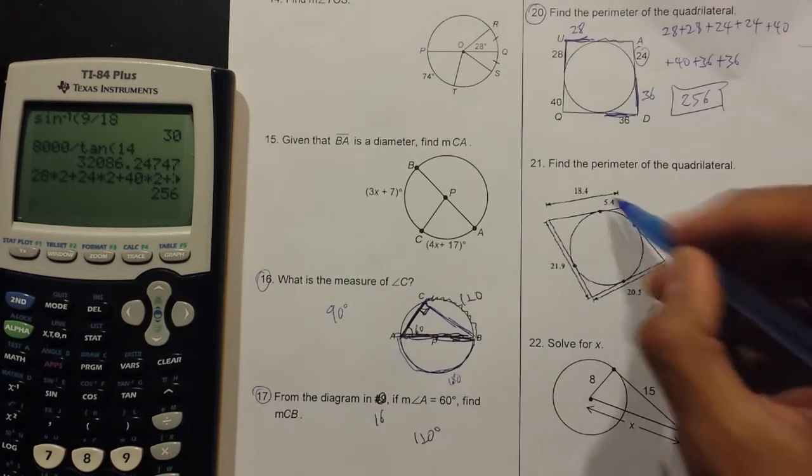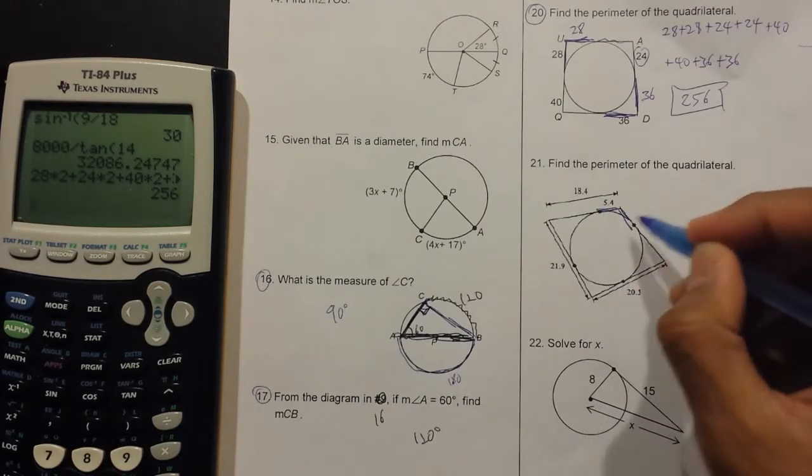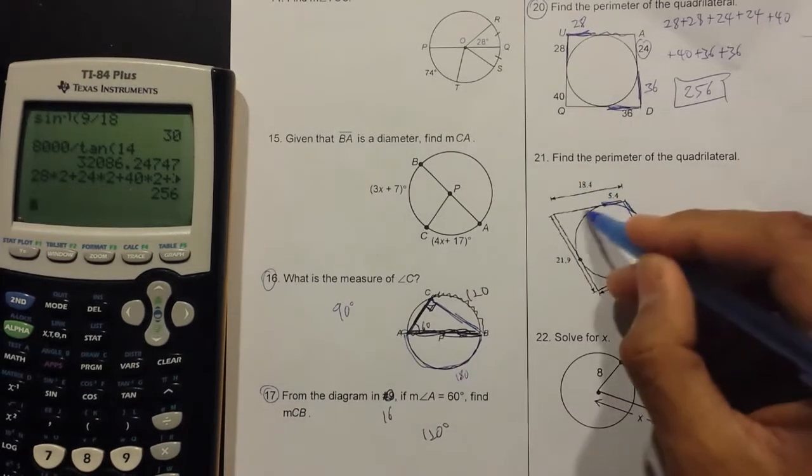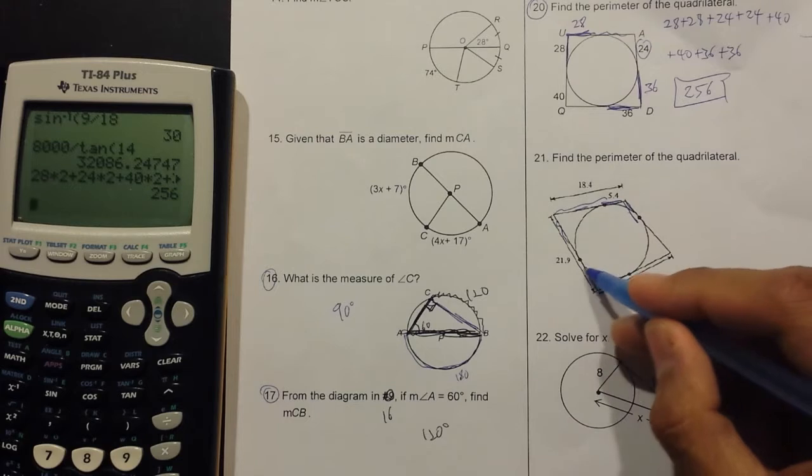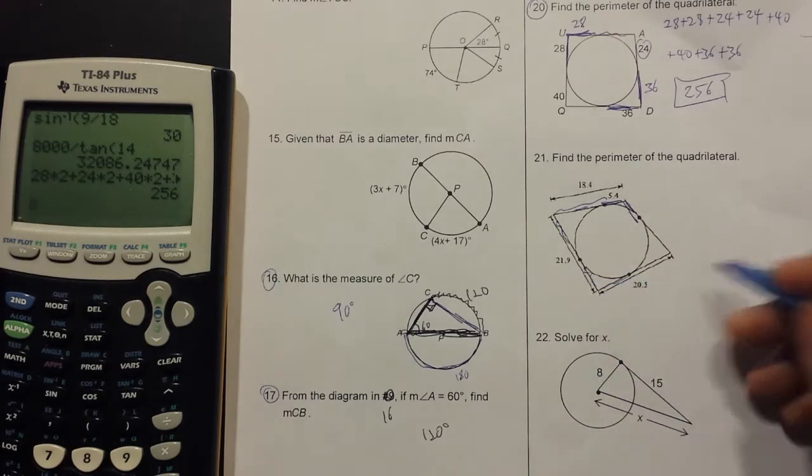So you use that same property here. These got to match. So you use this to find the difference, to find that. Once you know that, it matches this one. You can figure out what this one is, then it matches that one, so on and so forth.